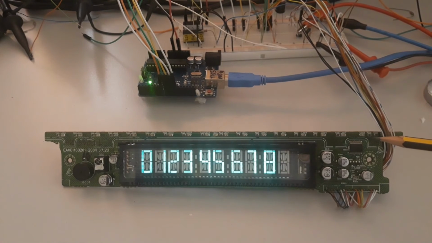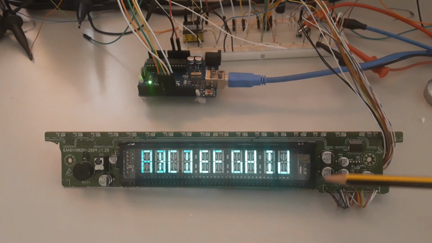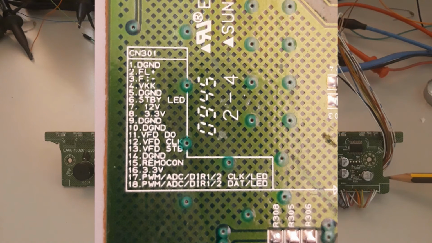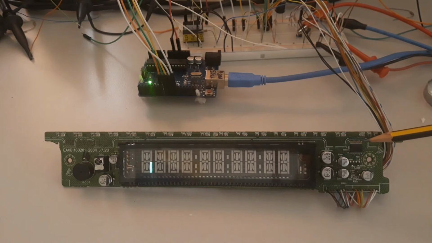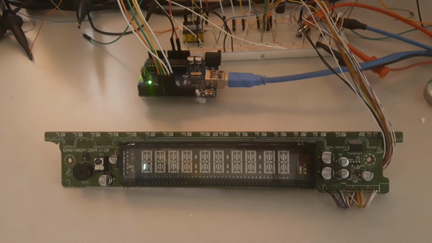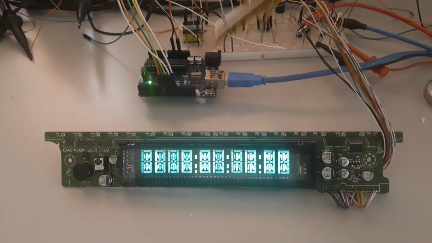The identification of the pins of this connector is marked on the underside. This is the microcontroller. This is the buzzer, receiver of the infrared. I use the Arduino platform to send data to the driver.